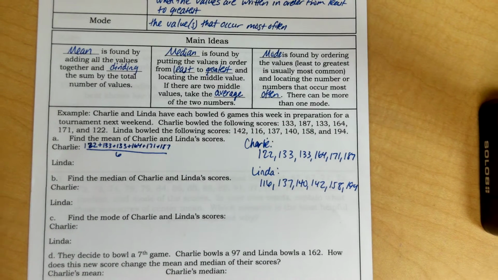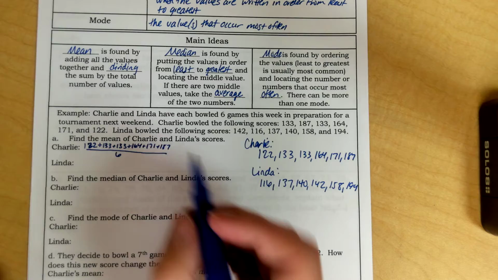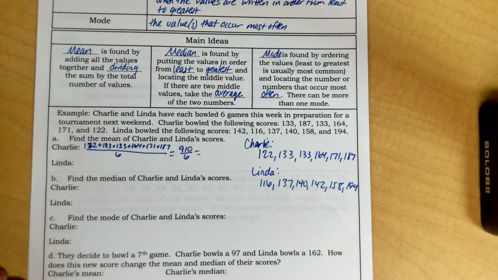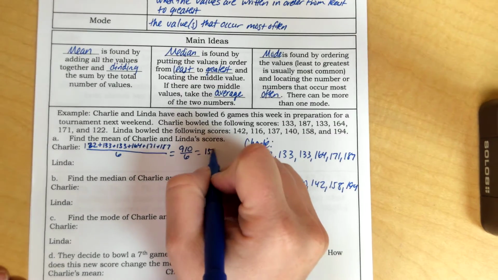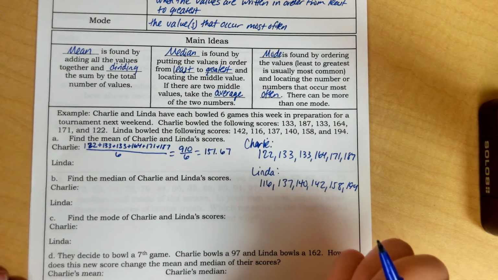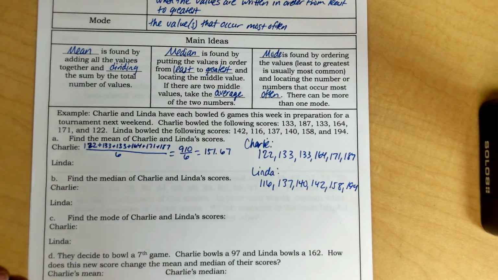So with my calculator, I'm going to add those numbers together, and I get 910. Then dividing by 6, I get 151.67. I'm going to round to 2 decimal places just to keep things even.